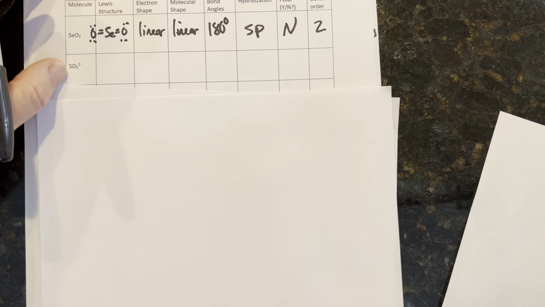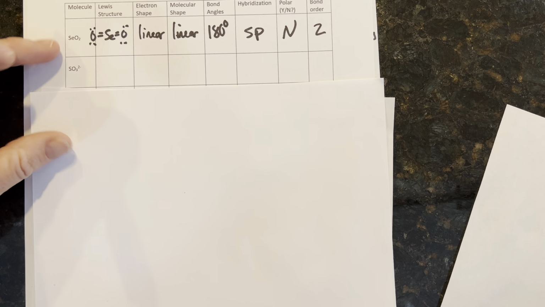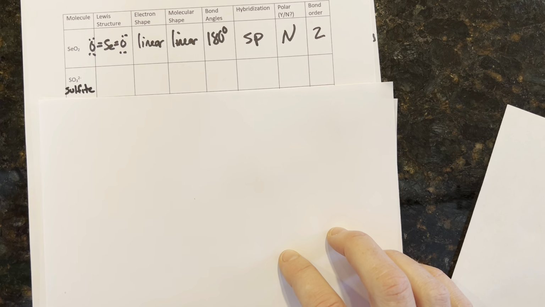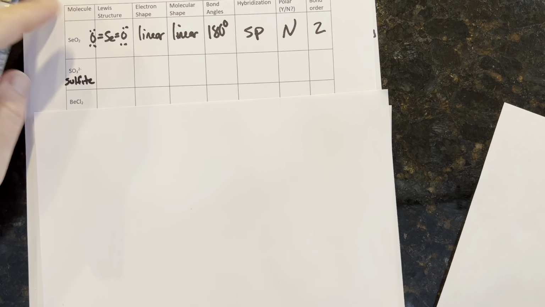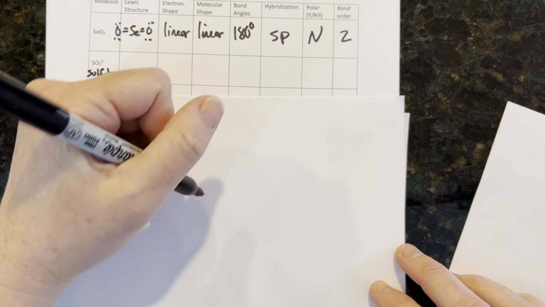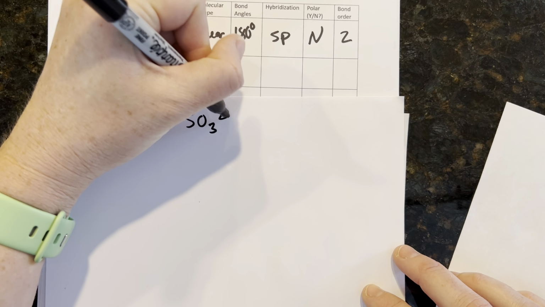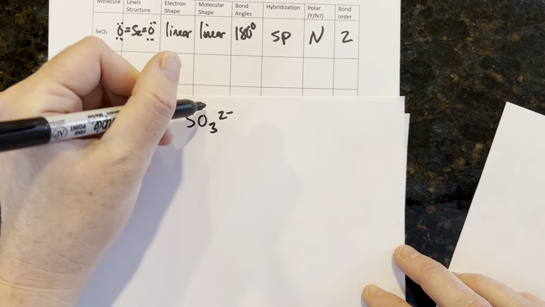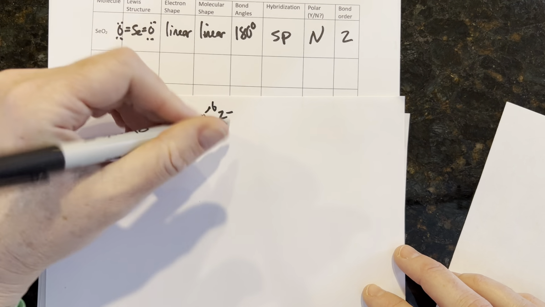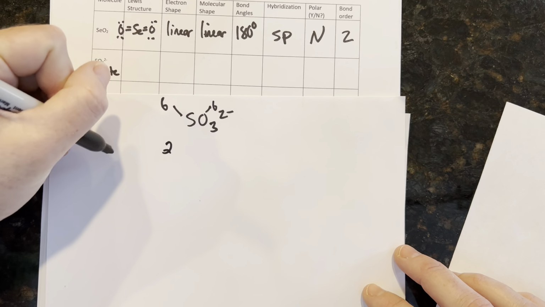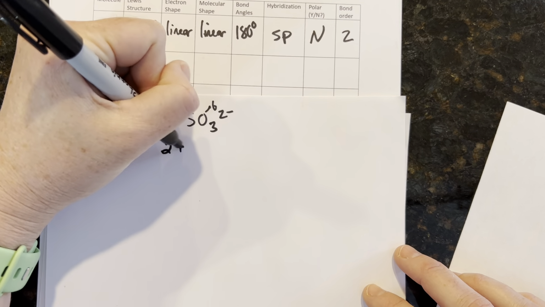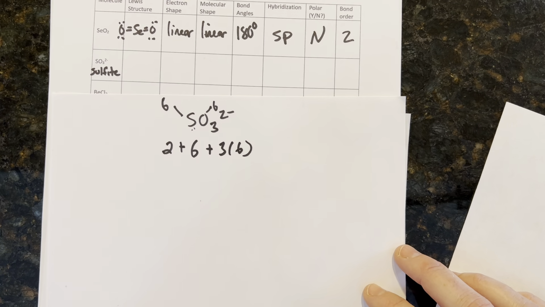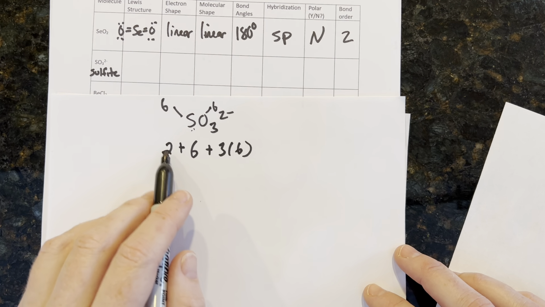Sulfate. Oh, sulfite, my bad. This is sulfite. I could have just written sulfite, and you should know what it is. Sulfite is SO3 2 negative. If we look at the valence electrons, sulfur has 6, oxygens have 6, so let's add it up. Don't forget this 2 right here. Our total valence electrons is 2 plus 6 from the sulfur plus 3 times 6 for each of the oxygens. That's a total of 26.